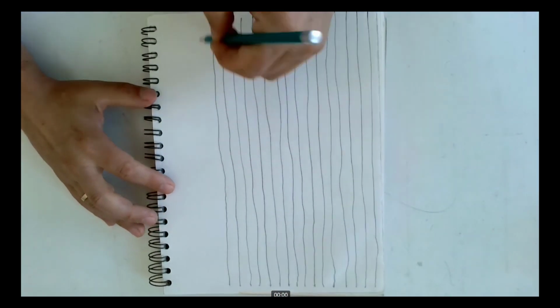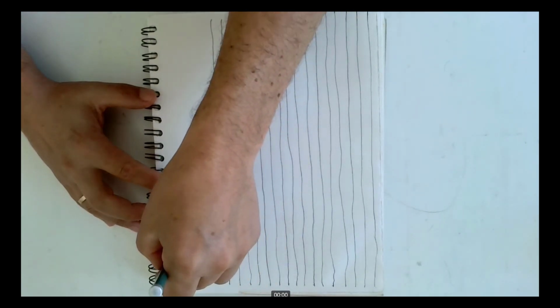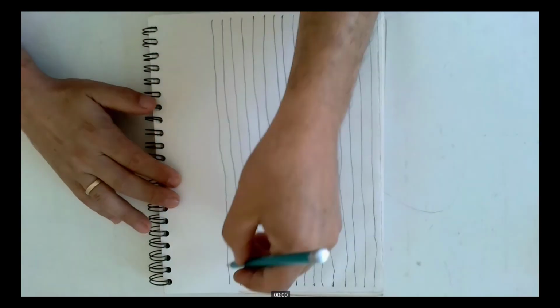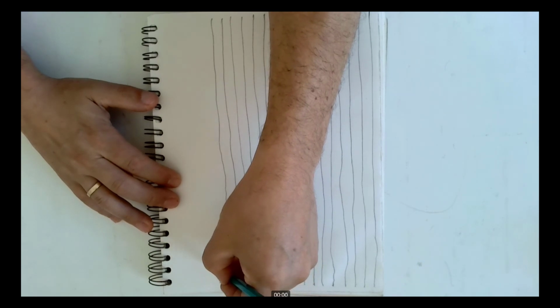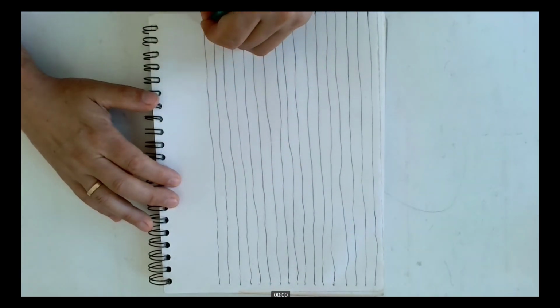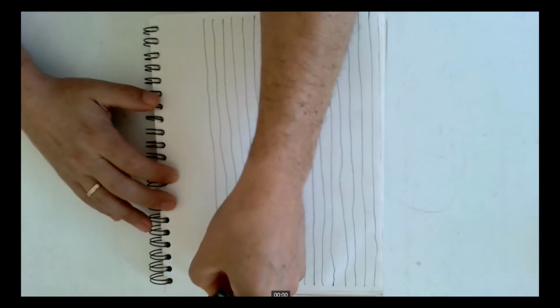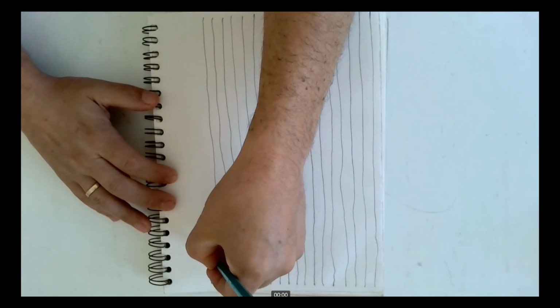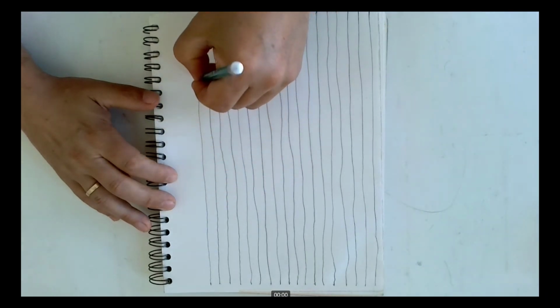For example, I can see that it's ever so slightly wider up here than here. I can adjust that by making the top of this line a little closer to the edge and the bottom a little less close. And now I can get a fairly consistent line.